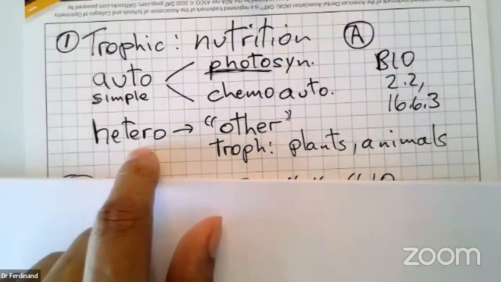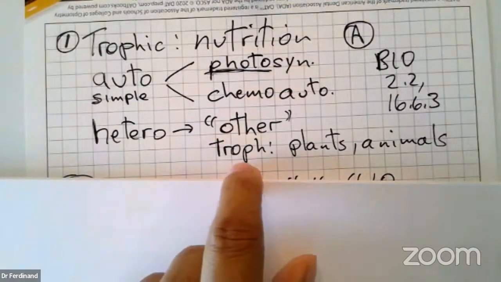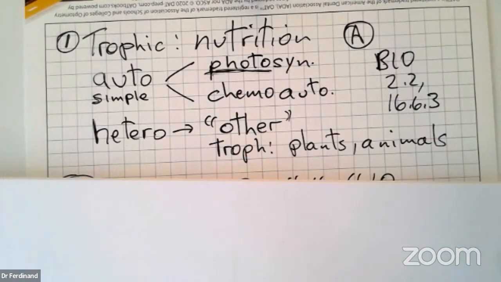Heterotrophs are like humans or animals that will find nutrition in plants or animals. If your thing is taking complex molecules and digesting them and breaking them down, then you are a heterotroph.